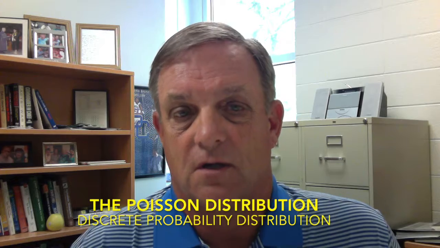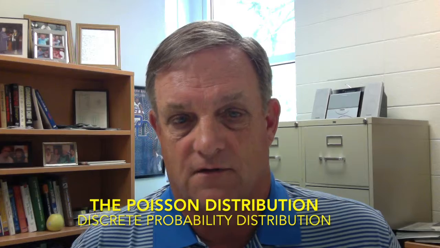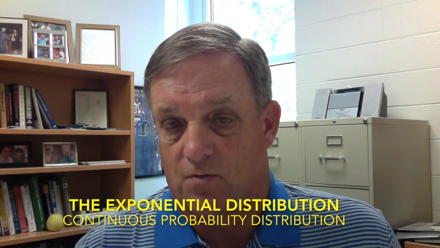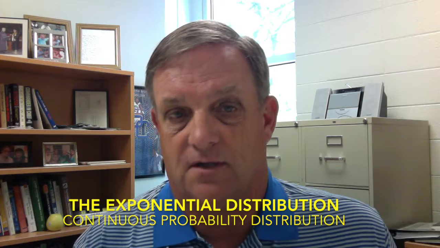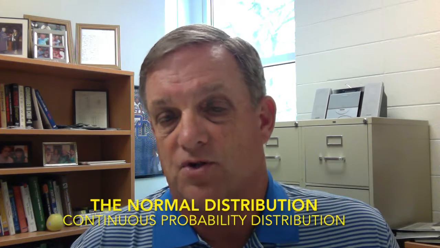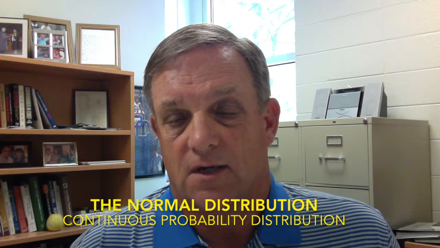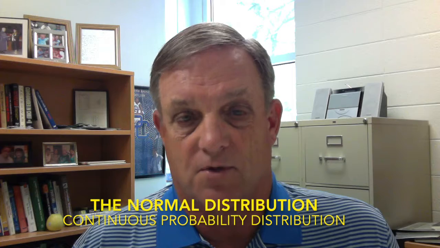We're going to look at three probability distributions. One discrete probability distribution, which is the Poisson distribution, that counts the number of events in a fixed unit of time. The exponential distribution, which is a continuous distribution, which helps us determine the probability of when the next event will occur, at what time the next event will occur. And then the normal distribution, which is used to model several things in nature, the familiar bell-shaped curve.